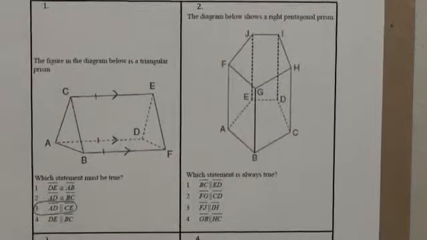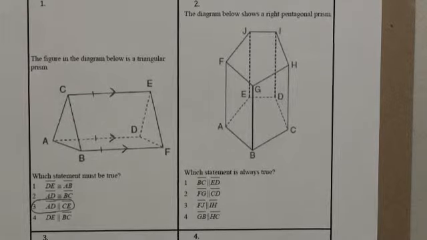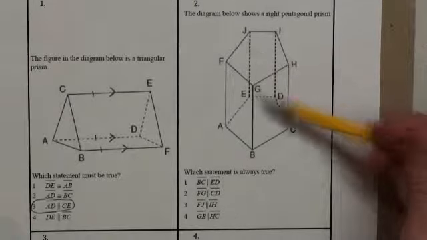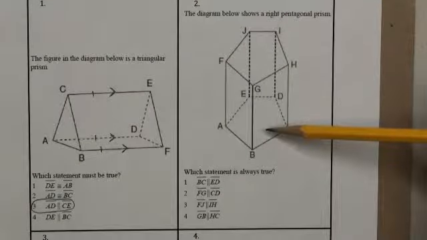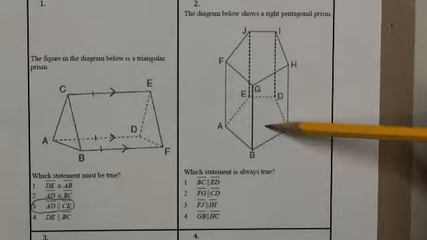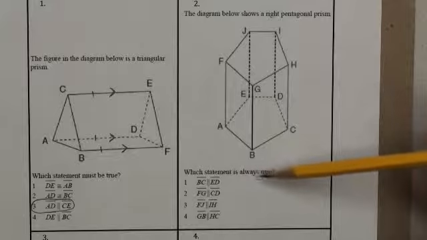Let's look at number 2. The diagram below shows a right pentagonal prism. So you see the pentagons, that's why it's pentagonal. So we took 2 pentagons and we stretched them out. All right, and this thing is standing on one of the pentagons. It's standing straight up. So which statement is always true?